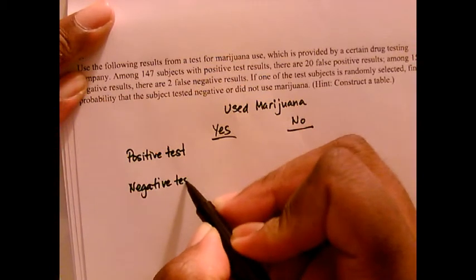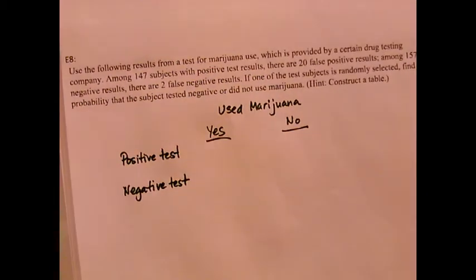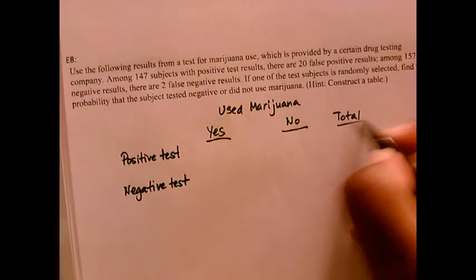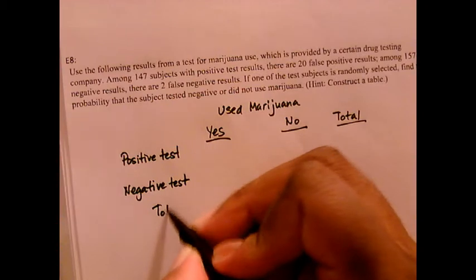So you first have to create a table. And I'll put a total column here, and a total row down here.